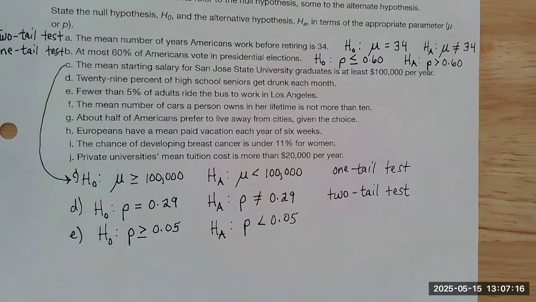Okay. That feels really scary and tricky and all of the things. It doesn't really come up that often on her stuff, so I don't want you to be like, I would totally miss that. She doesn't do a whole lot of it, but what does come up a lot is the equal sign has to be with the null hypothesis. Yes.